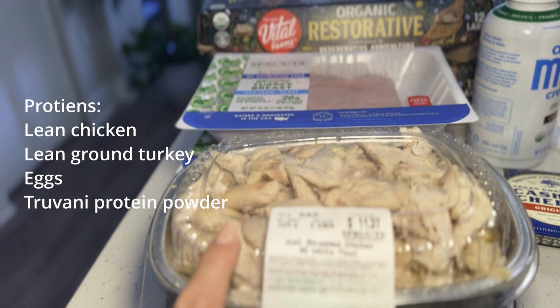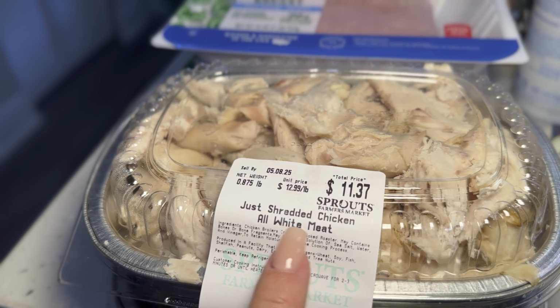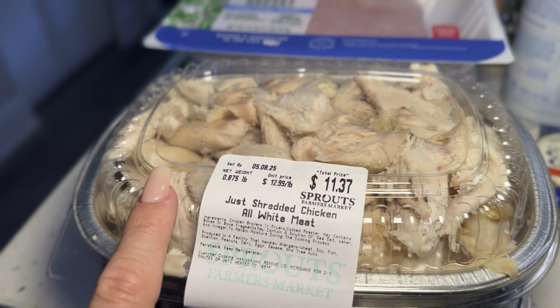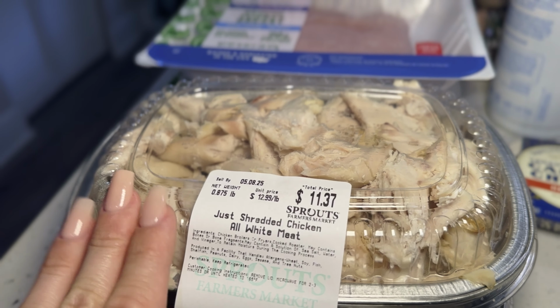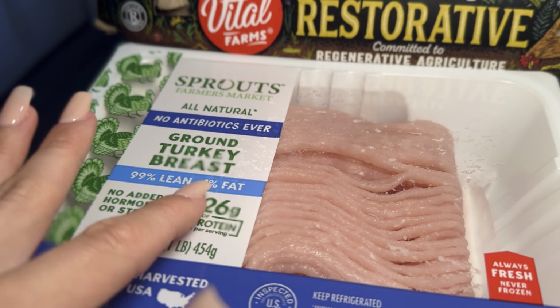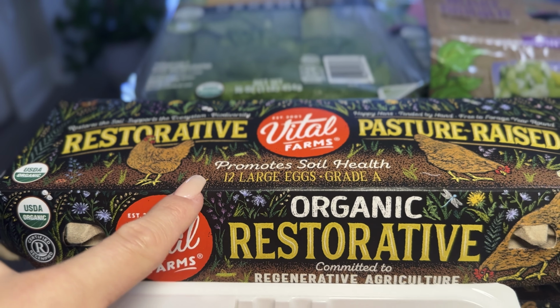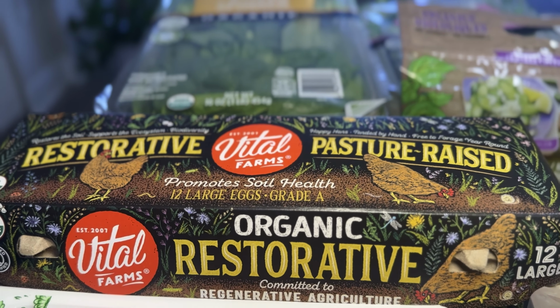When I'm lazy, busy, and tired, I like to just buy the pre-made chicken. Just shredded chicken, all white meat, because this is the leanest. You could do whatever you want with it, but it's already made. Same thing with the ground turkey, 99.1, because that's less fat. For my eggs, I only buy organic pasture-raised eggs. I don't even mess with egg white cartons anymore or any other eggs.